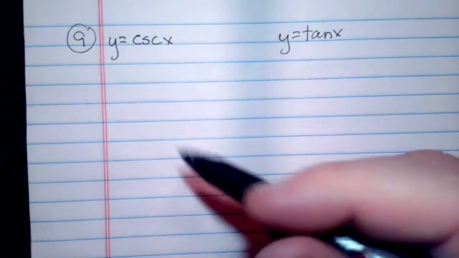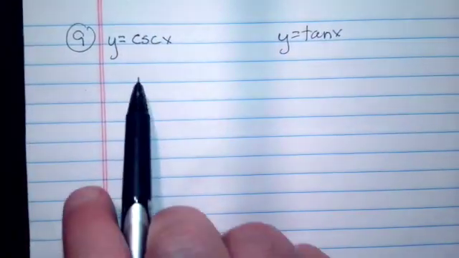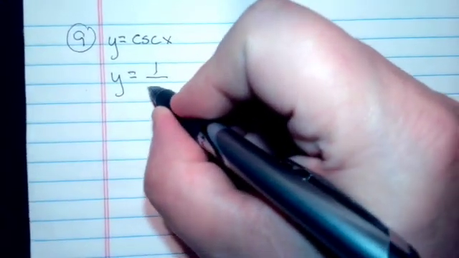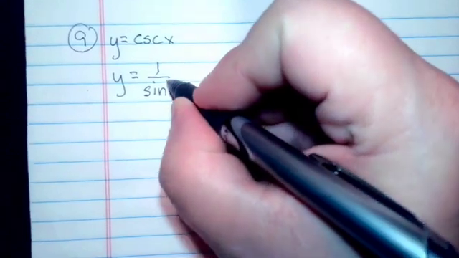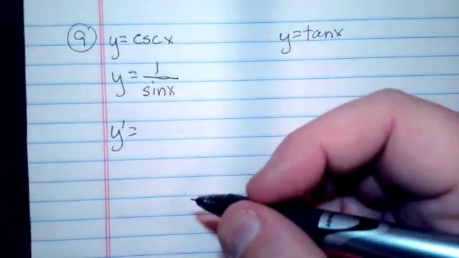In number 9, we are asked to use the quotient rule, and I guess you might call them the definitions of cosecant and tangent. We're going to rewrite cosecant and tangent in terms of sine x and cosine x, and we're going to use the quotient rule to derive the differentiation formulas. Alright, so for the cosecant of x, remember that the cosecant of x is the same thing as 1 over sine x.